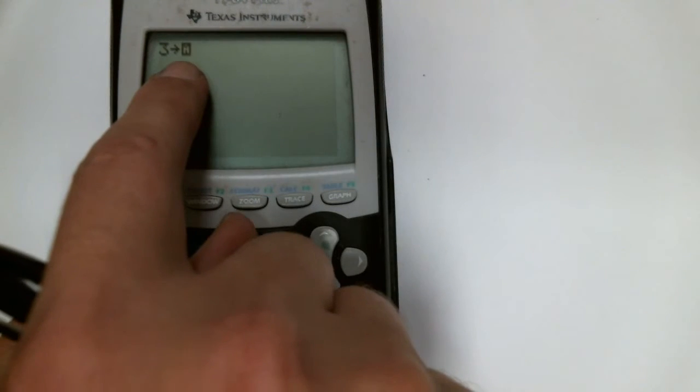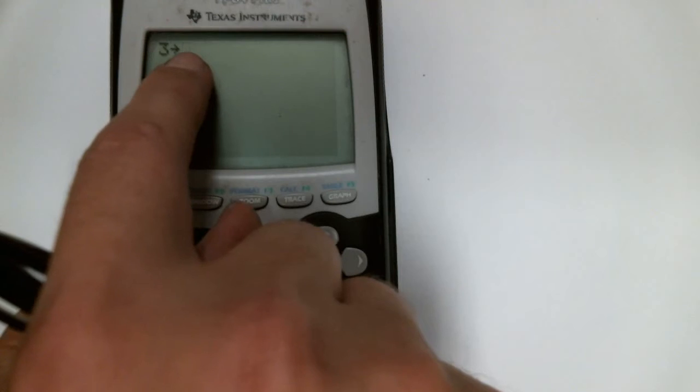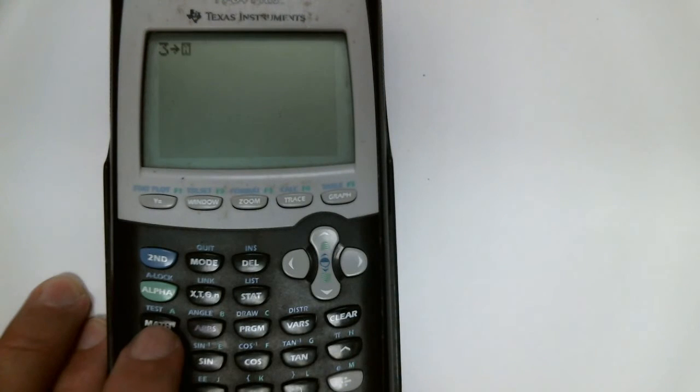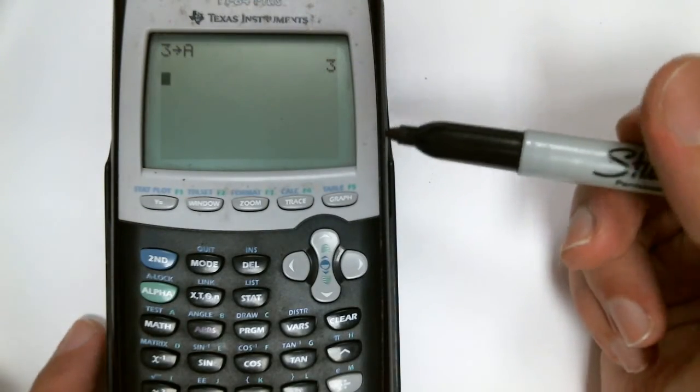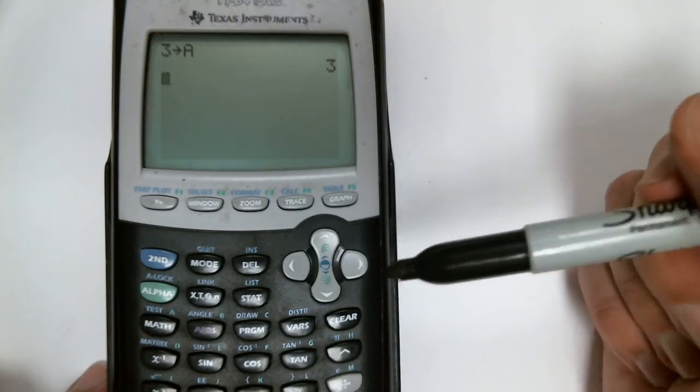Notice my cursor is blinking A. That lets me know we're looking at letters here. And then I'm simply going to press the math button, which has the green letter A above it. So I press 3, store, alpha A, and then I press enter. Now I program my calculator so that it knows that every time it sees the letter A, it's going to substitute the number 3 for it.